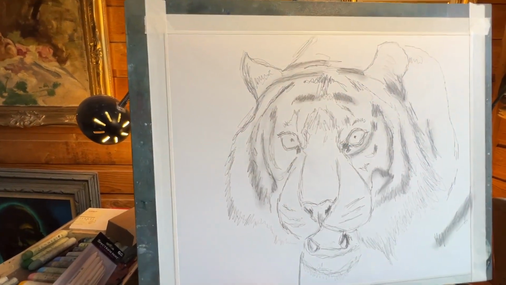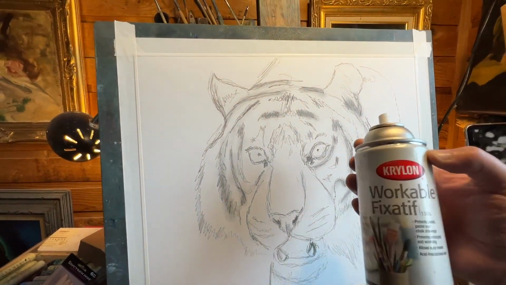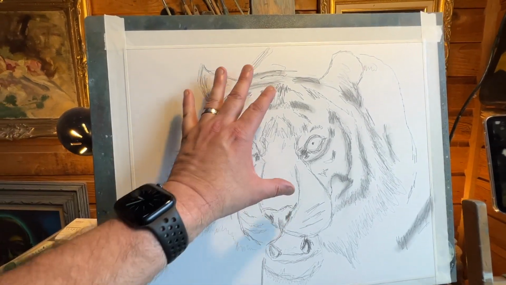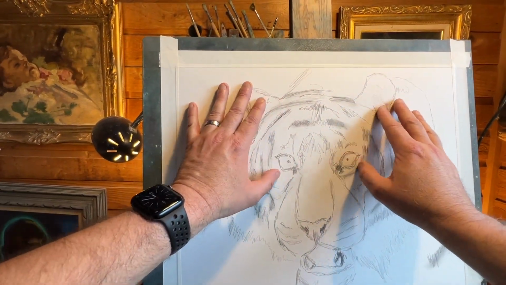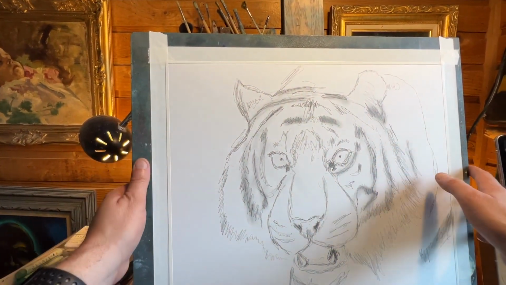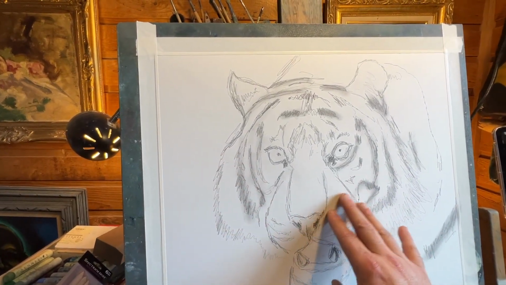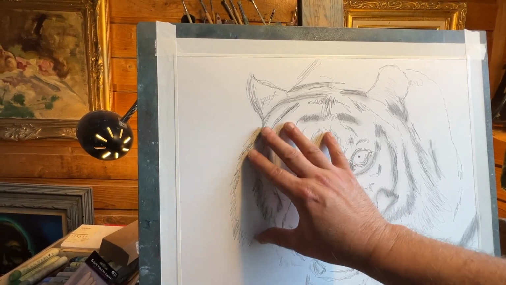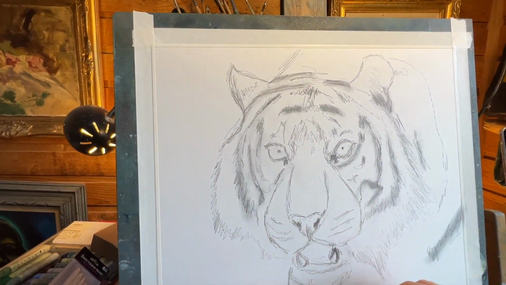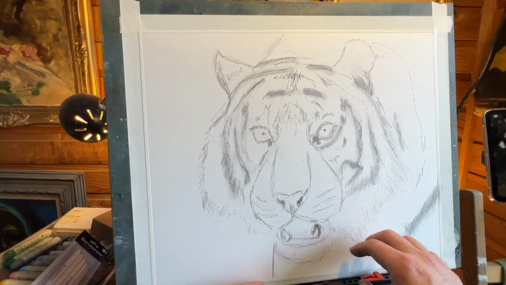Okay. And also, when you apply a workable fixative like this one here, it adds a bit of a grit feeling to the surface, so it's not so smooth now. The paper feels like a very, very light sandpapery feel. It's kind of gritty, which is good. That'll help with getting some texture, getting some layers going.